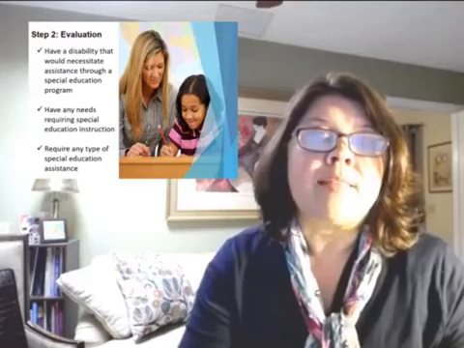Step 2, the child is evaluated. And the evaluation stage is very important and is intended to determine whether children, one, have a disability that would necessitate assistance through a special education program. And this means the 14 different categories of disability, and we've listed them in prior modules, but you can also find them online.